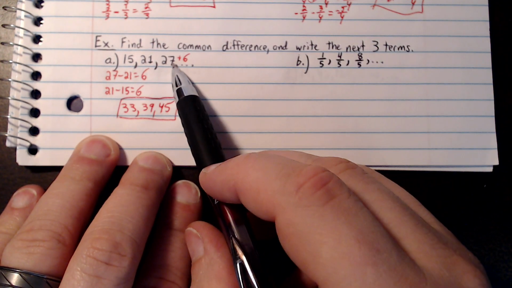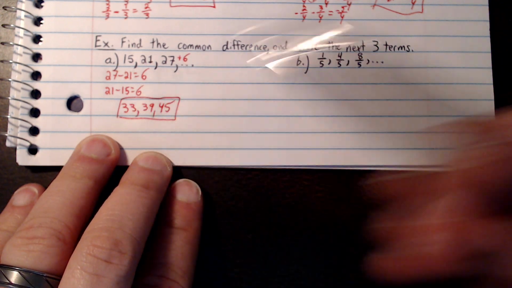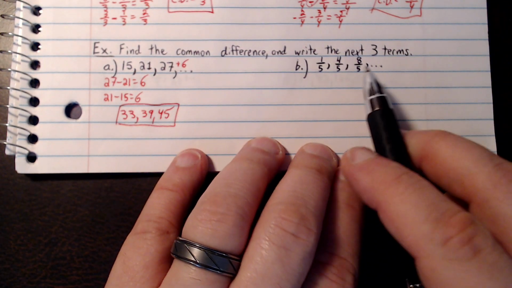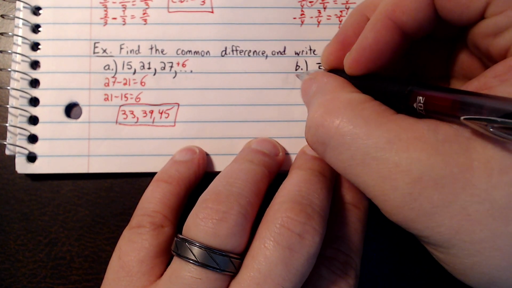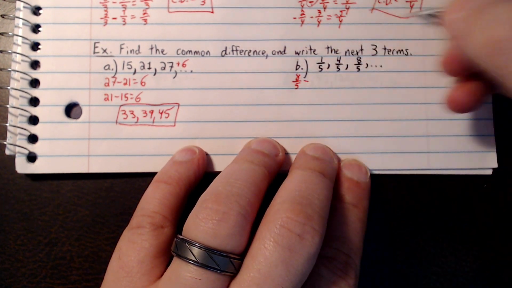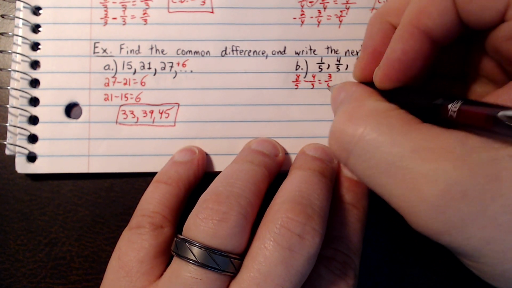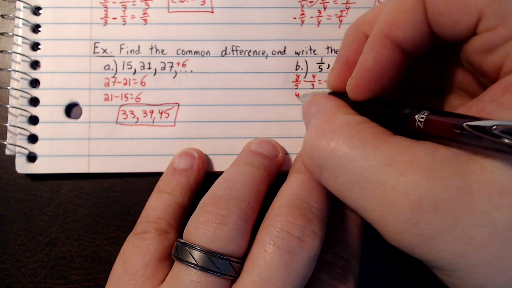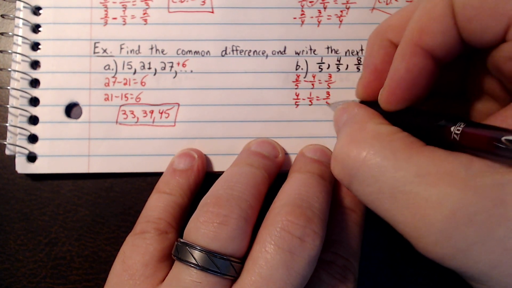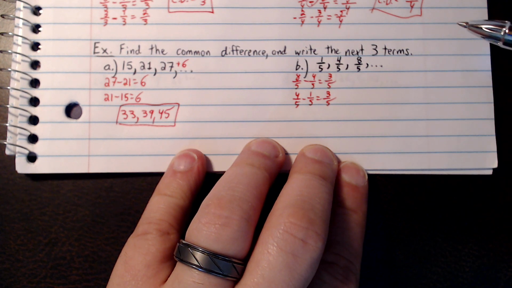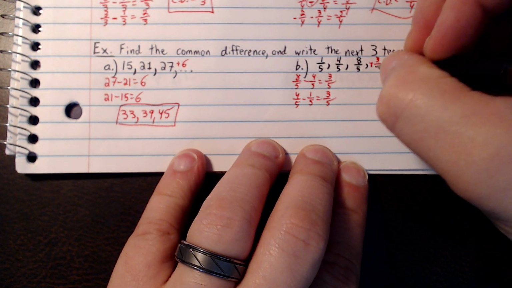Okay, so I just took my last term, figured out what the common difference was, and just continued to add it each time. Ooh, this one's got fractions, but luckily we have the same denominator. So let's see, 8 over 5 minus 4 over 5 is 3 over 5. That should be the same here. And it is. So we have a common difference of 3 over 5. So that's what we're going to add here.